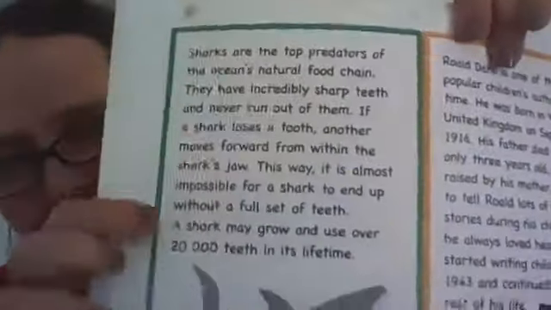Okay, let's read this one. Let's read this one about sharks. There we go.